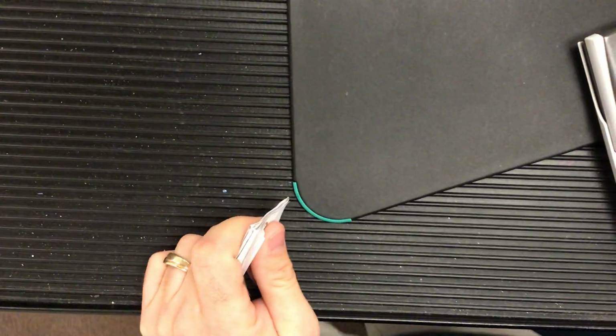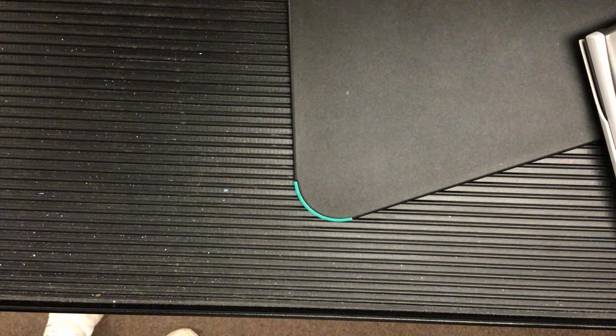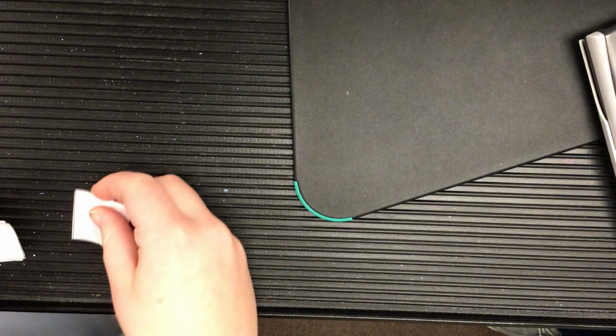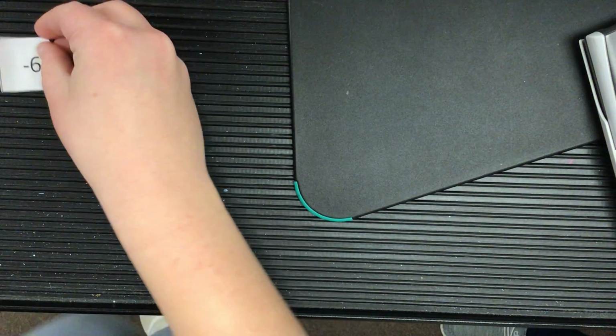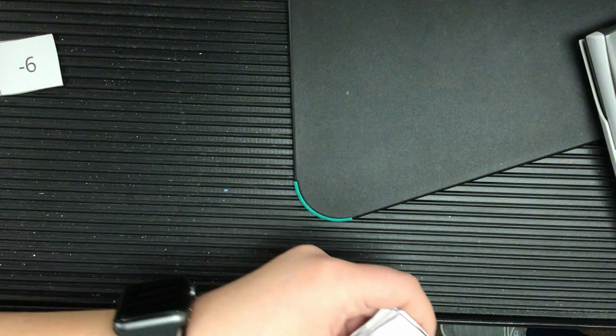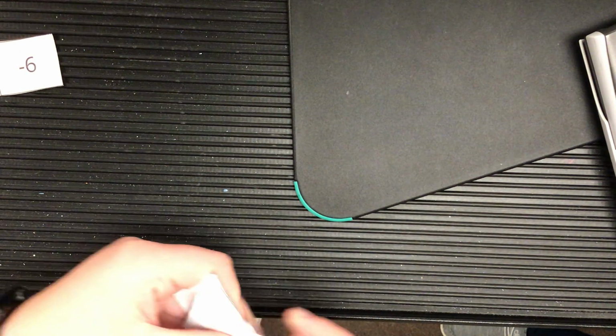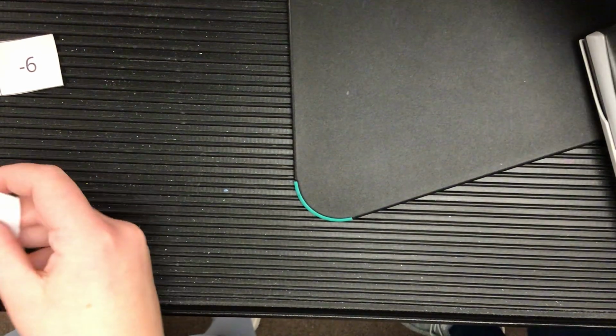You guys come stand right here. Your directions: put these numbers from smallest to biggest. Kind of put them so everybody can see them. Smallest to biggest. You guys help guide them.